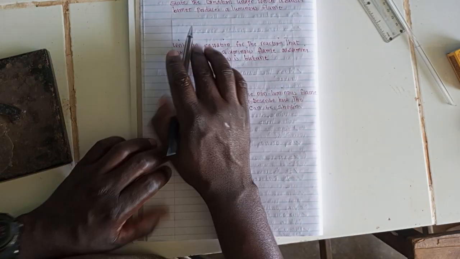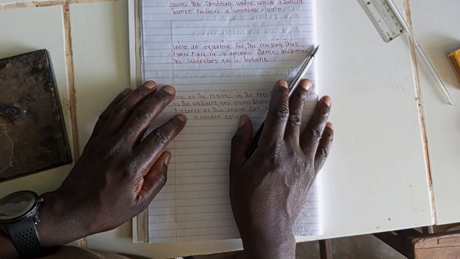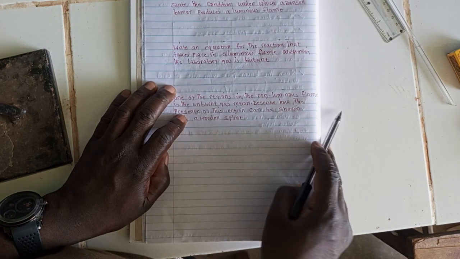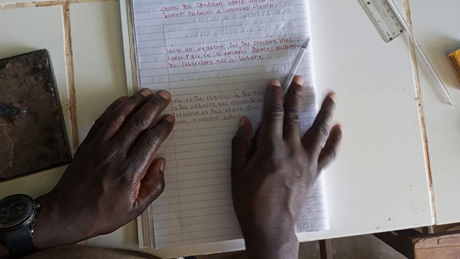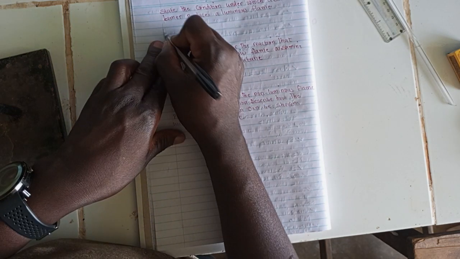Another question is: state the condition under which a Bunsen burner produces a luminous flame. A luminous flame is produced when the air hole is fully closed.